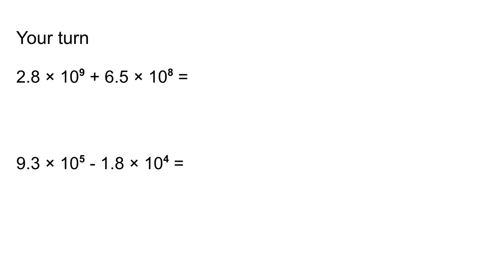And when you found your answers, click play. Here you have 2.8 times 10 to the 9th power plus 6.5 times 10 to the 8th power. And here the exponents are different, so you need to make them the same. And it would be easier to convert 10 to the 8th power to 10 to the 9th power by moving the decimal point one place to the left. So the new coefficient becomes 0.65 times 10 to the 9th power, because when you move the decimal point one place to the left, you need to increase the exponent by 1.